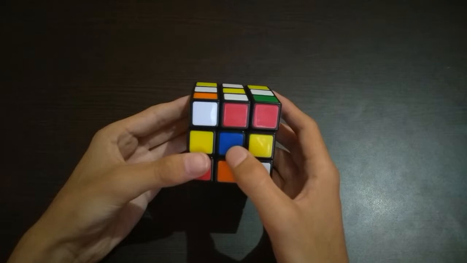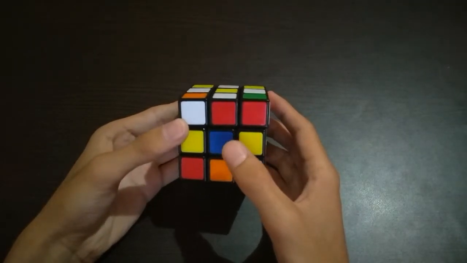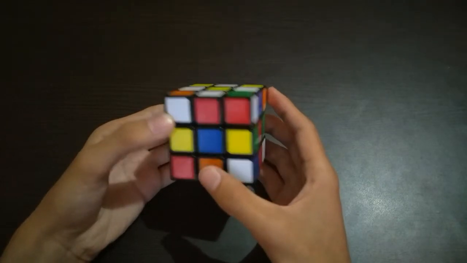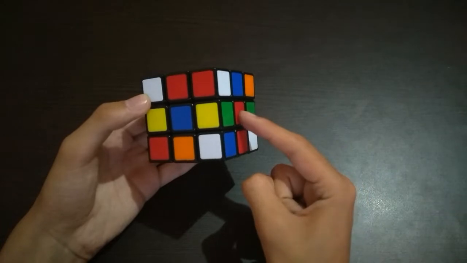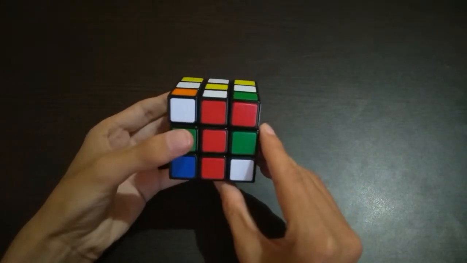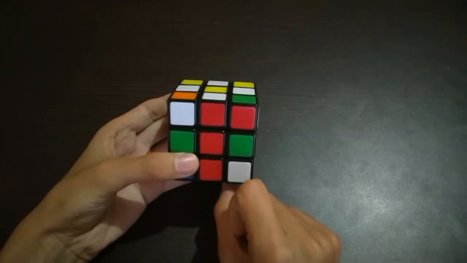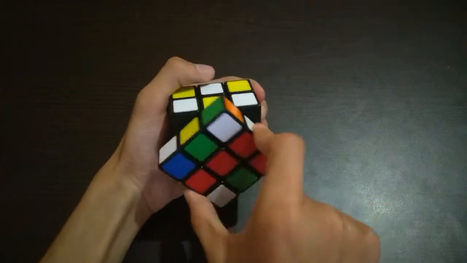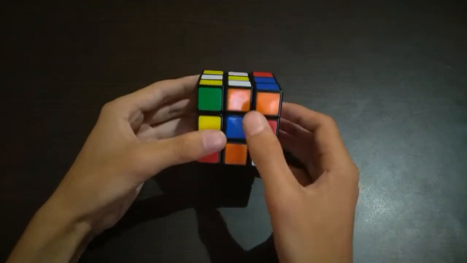Now you have to match the colors in the edges with their respective centers. For example, I am choosing this red-white edge piece. It contains a red and white sticker. Now we will match it with the red center and move it 180 degrees. Do the same with the rest of the 3 edges left.